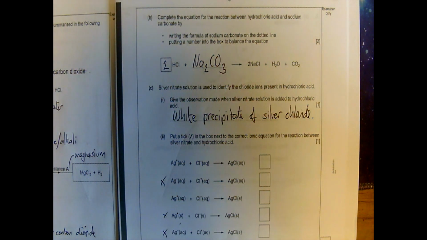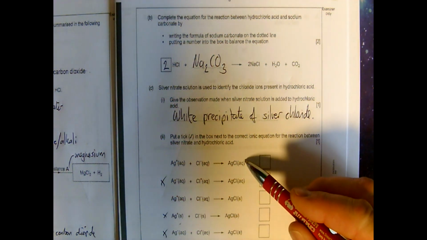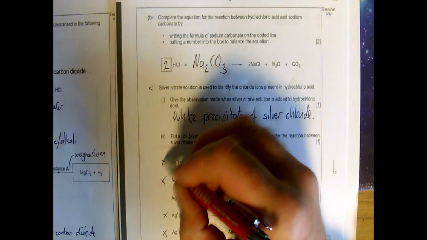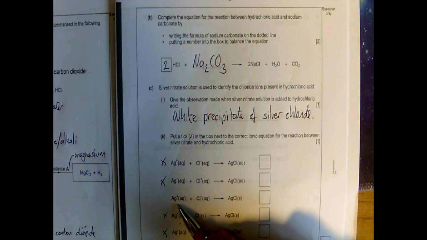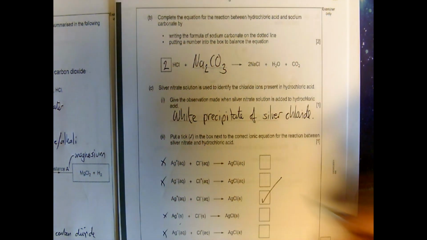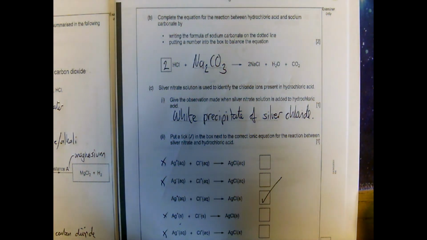Okay, we also need to bear in mind that silver ions are positive because they are a metal ion. You can just double check that if you wish on the table of ions at the back. So silver should be here, they are, Ag+. Okay, so it's not going to be that one or that one, which leaves us with these last 2 here.